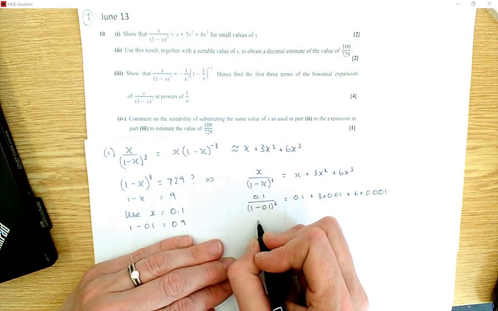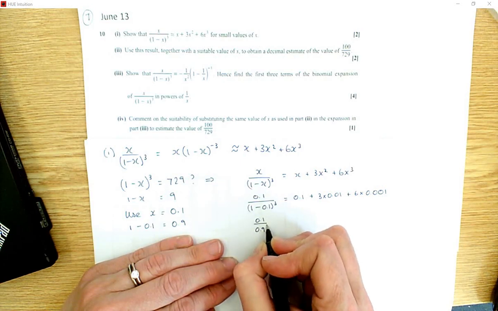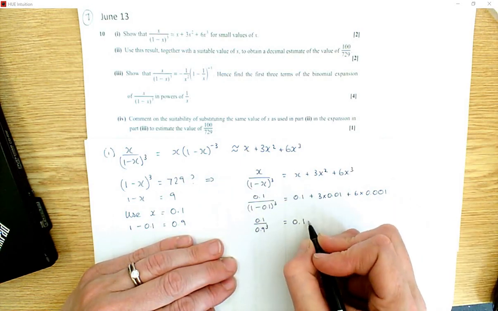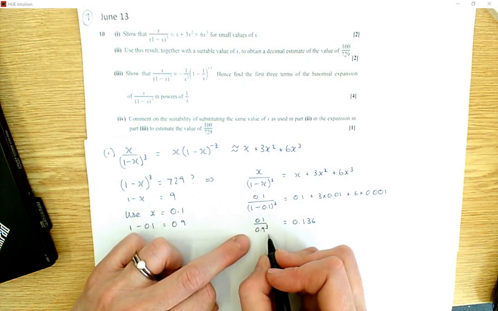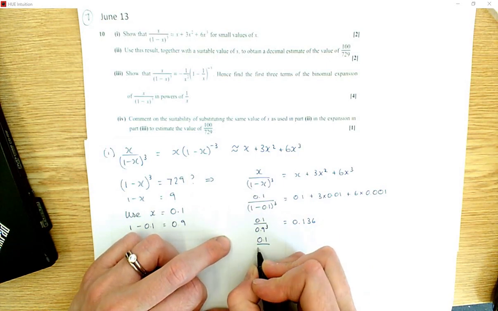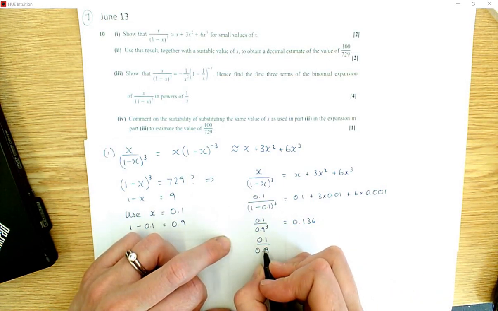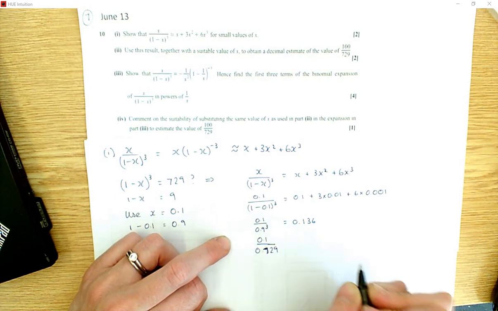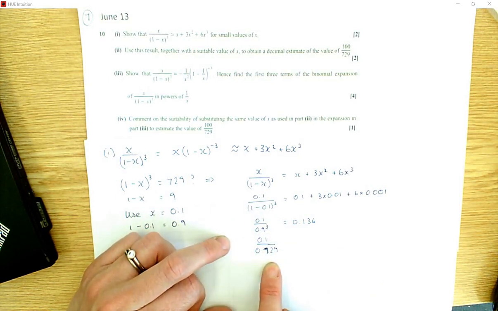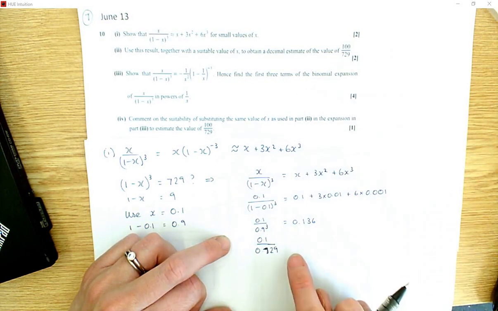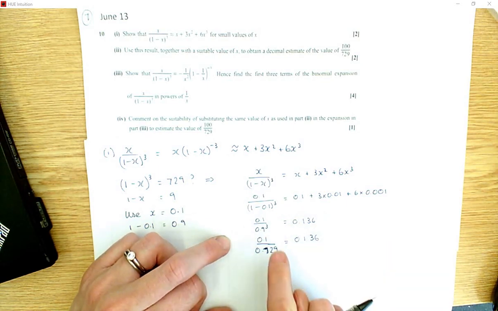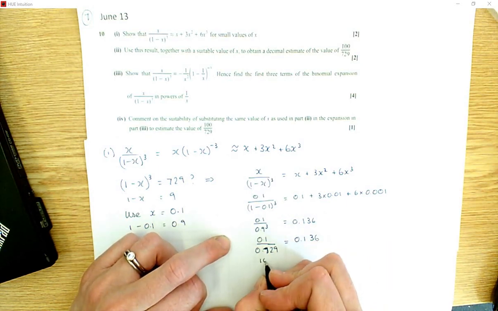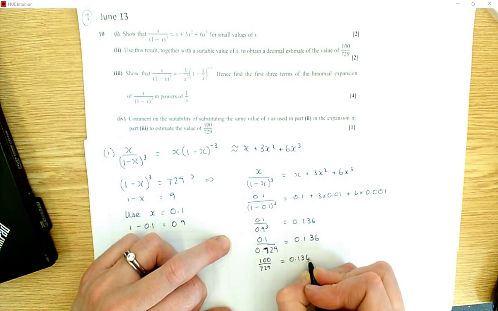So this will give us 0.1 over 0.9 cubed, and on this side we've got 0.136. We're going to cube that number at the bottom, so we've got 0.1 over 0.9 cubed, which is 0.729. So that's looking more hopeful, isn't it? That's more like our 729. And in order to not have decimals within our fraction, we're going to multiply top and bottom by 100, and we indeed end up with the exact fraction that we want.